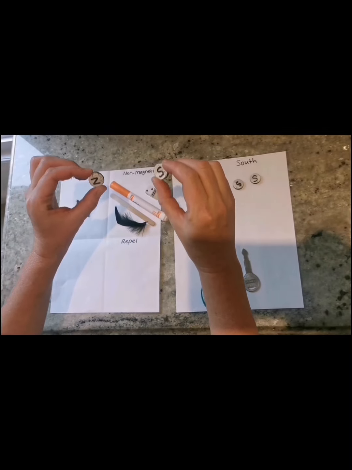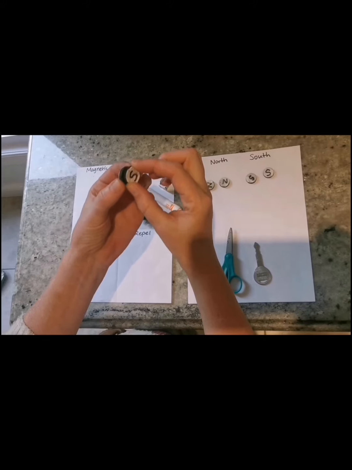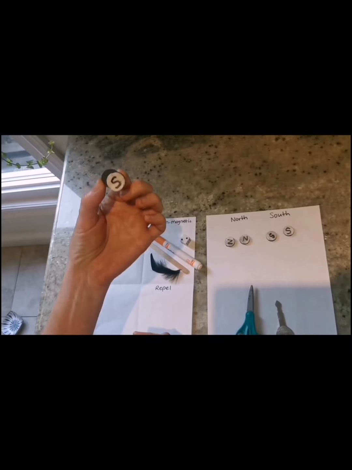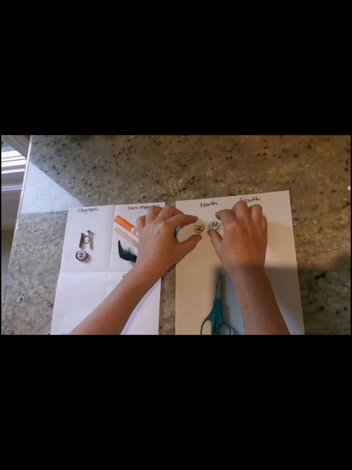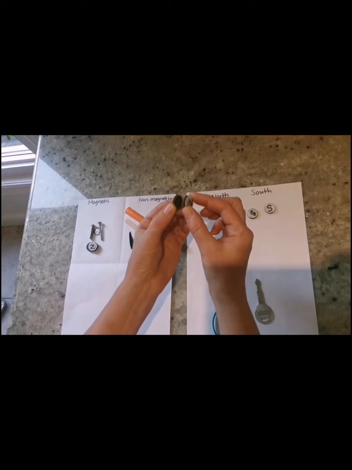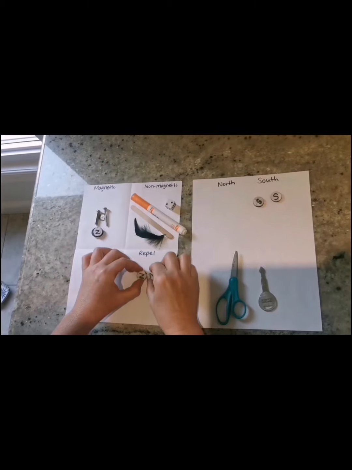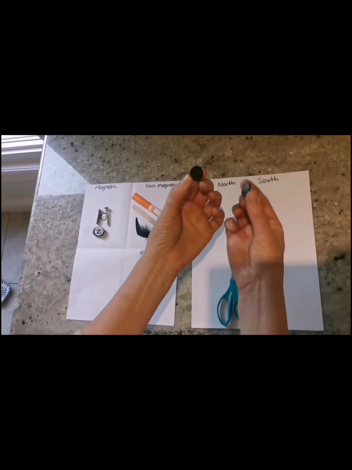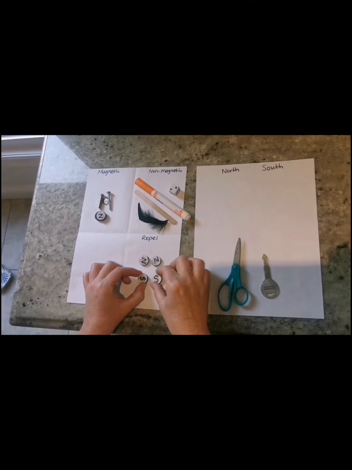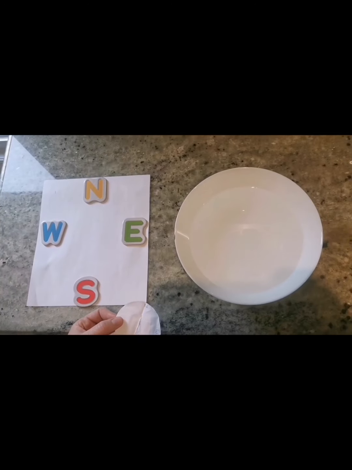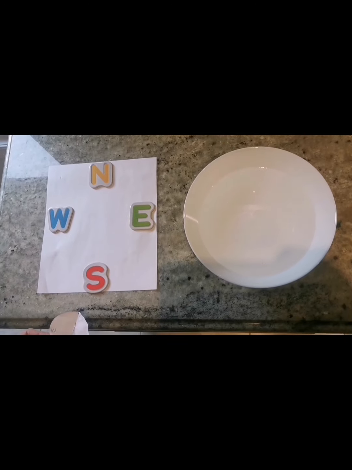For example, when the north and south go together, they attract, and we'll put it on the magnet list. When north and north go together, they don't. They repel. When the south and the south go together, they also repel. So based on that theory, we can use it in our everyday life.